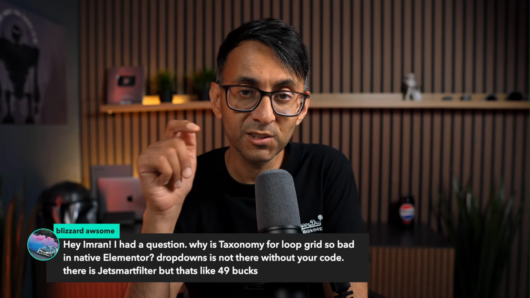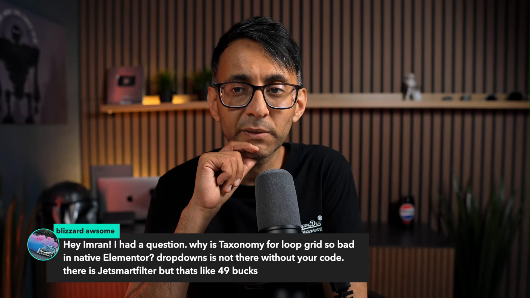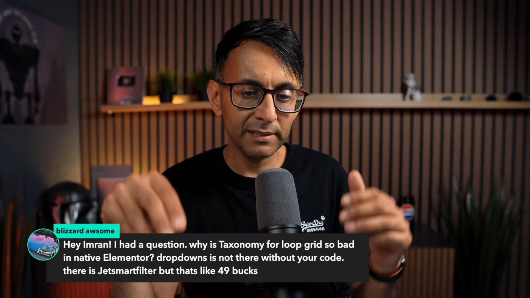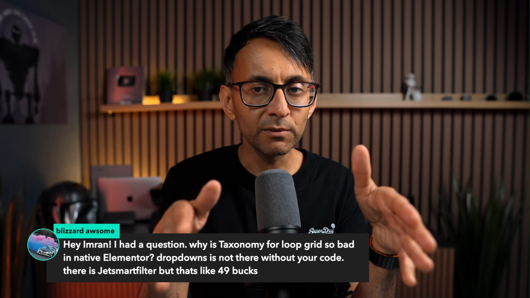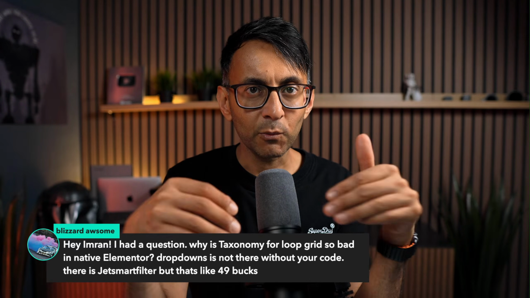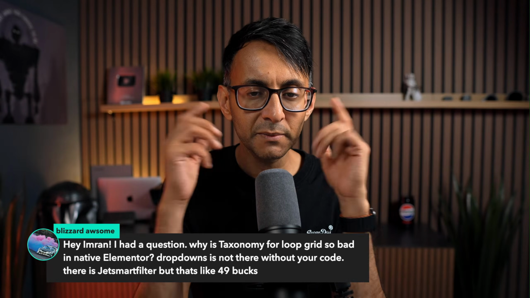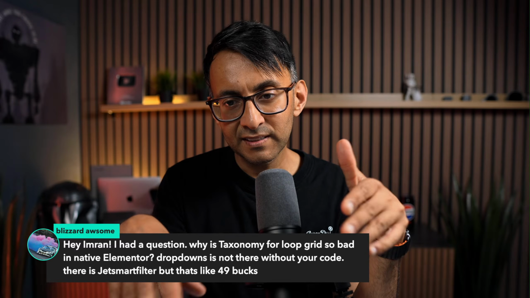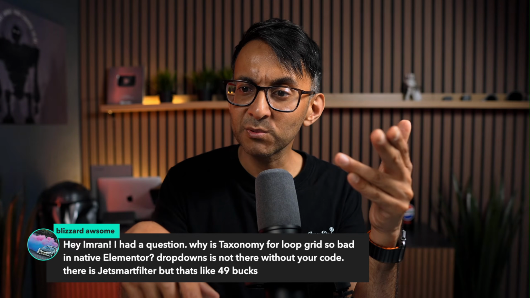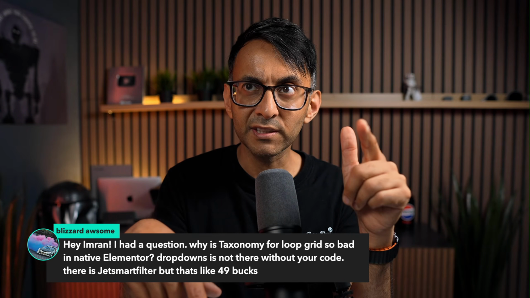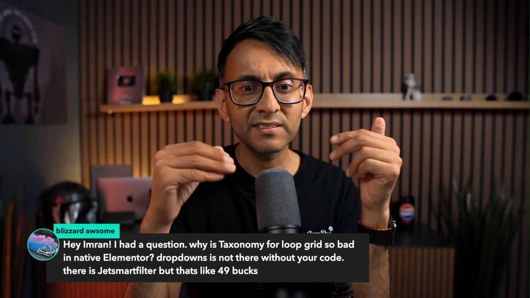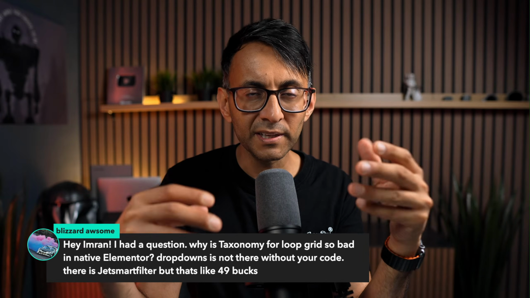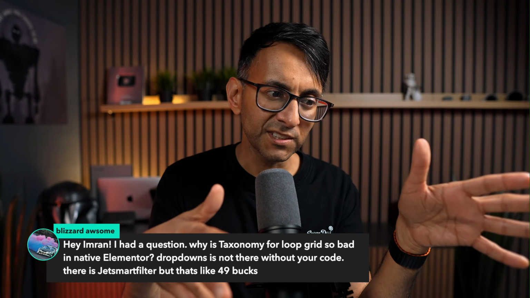So Blizzard's question is, why is taxonomy for loop grid so bad in native Elementor? You are right. It's not moved on much since it came out. And when it came out, it was like, oh, finally, taxonomy filter. It came out in July 2023. And it felt like we were missing a trick a little bit with it. And it's not really moved on a lot since then.